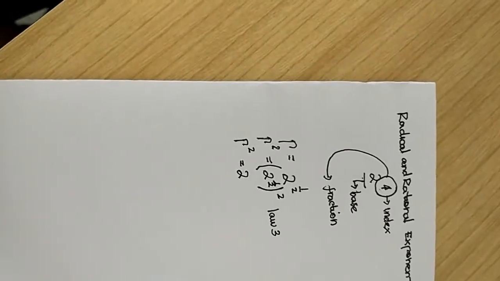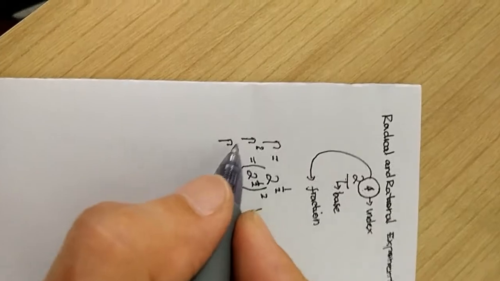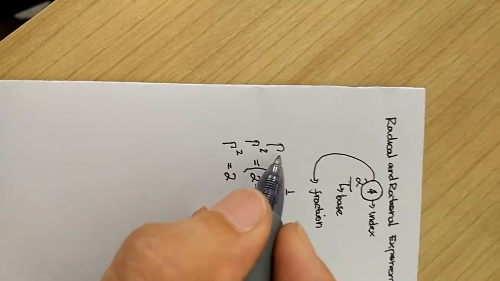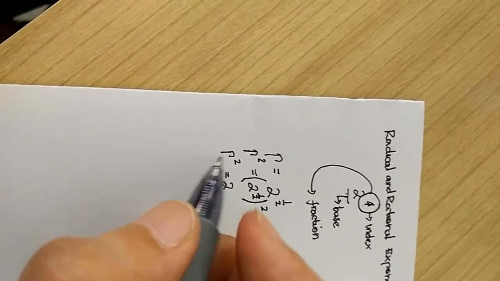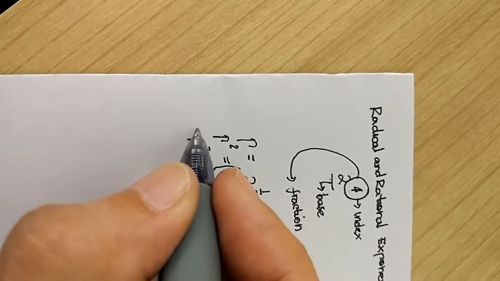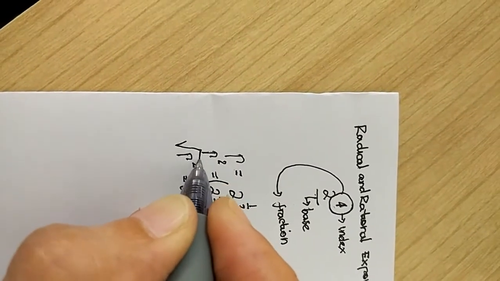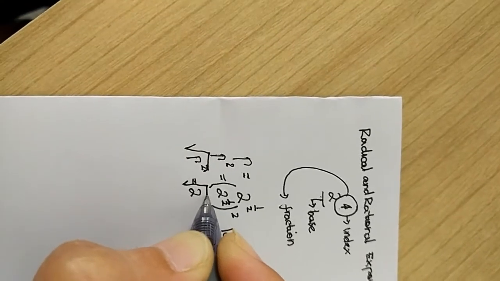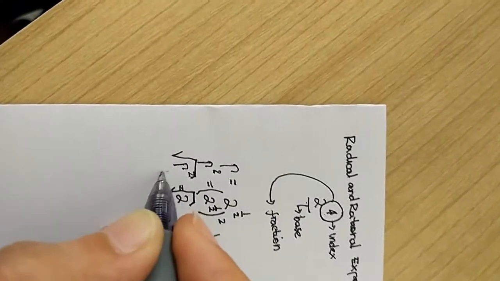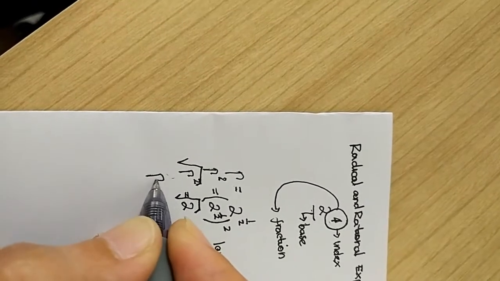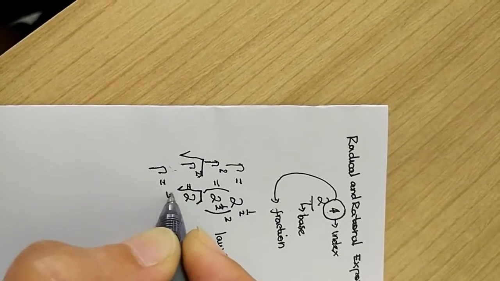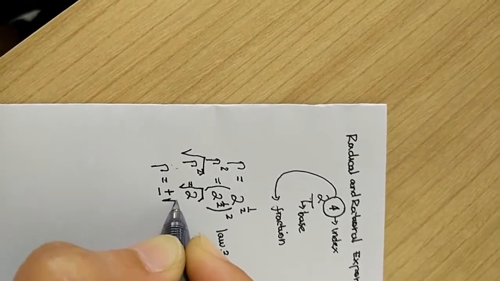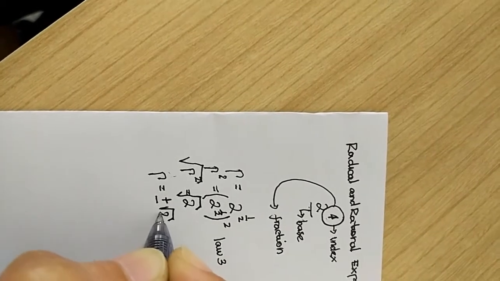Now if I want to return to p, I need to take the square root, and it means the square root of 2. Here it becomes p, and this one will be plus minus square root of 2.